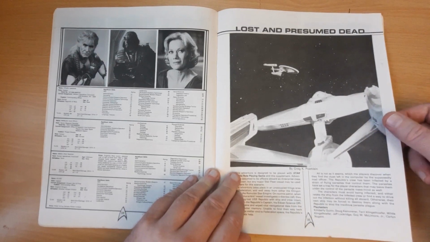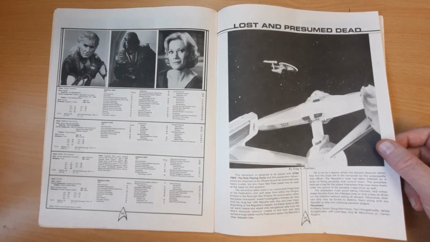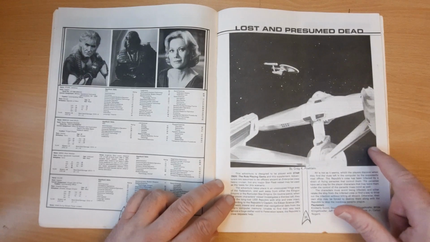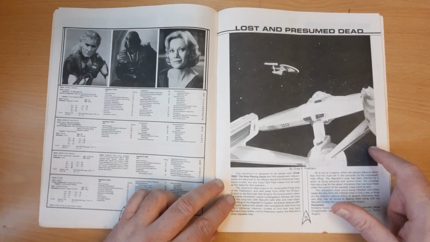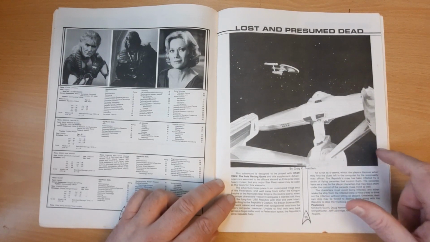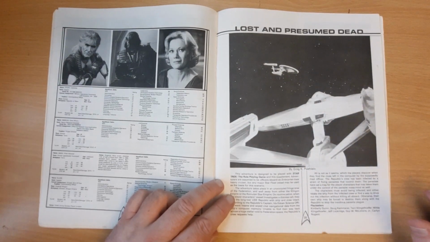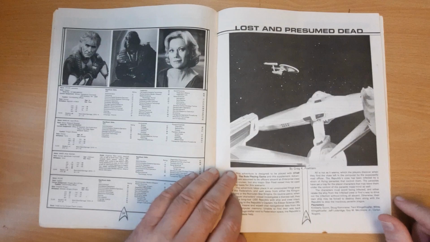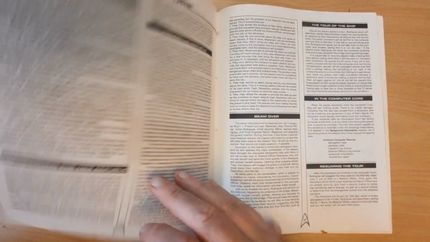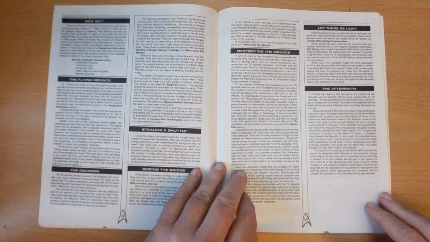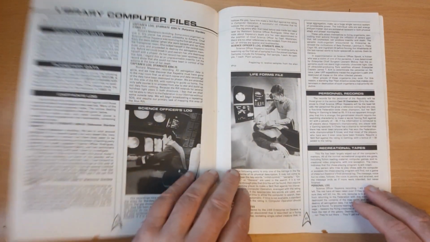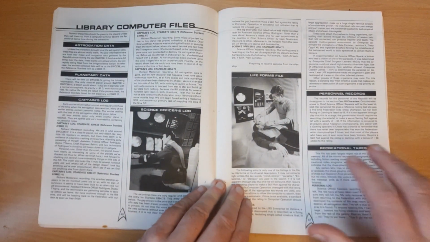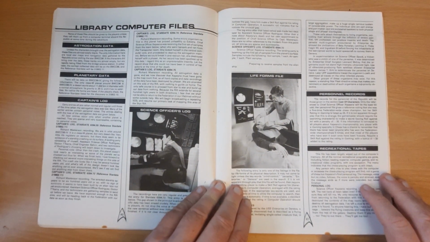We've got Lost and Presumed Dead, which has a modern Enterprise-class vessel in an area of space where there's no stars, encountering a Constitution class which has been missing for a number of years. And it ties into one of the Star Trek episodes, but the area of space they're in denies them the solution to that episode.